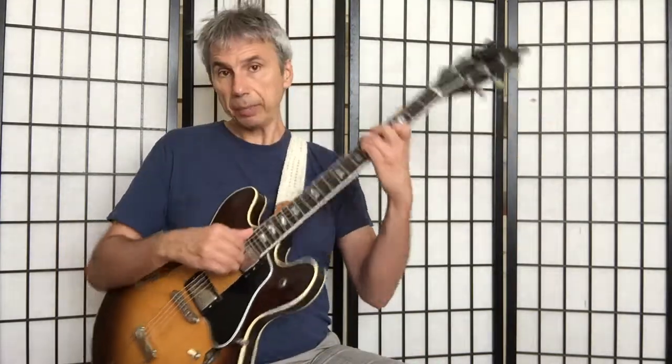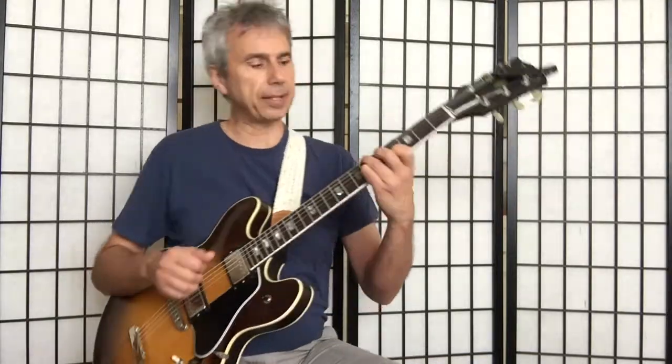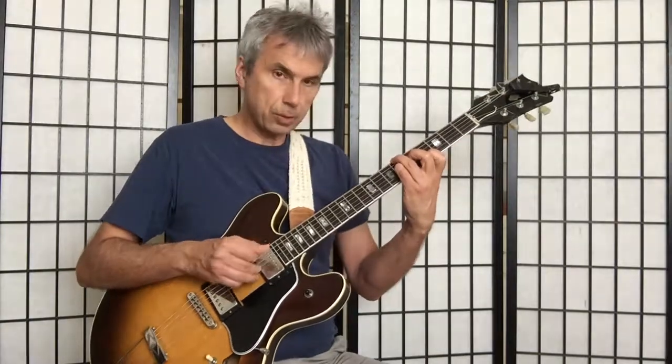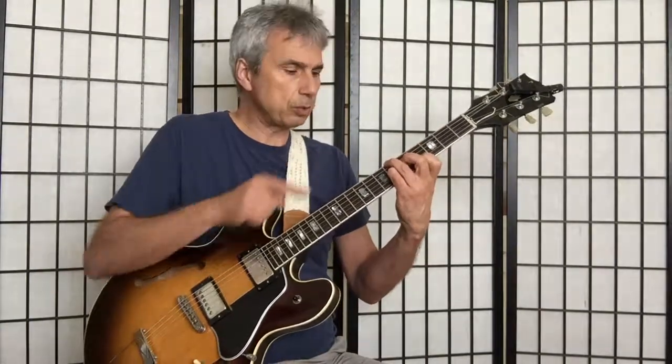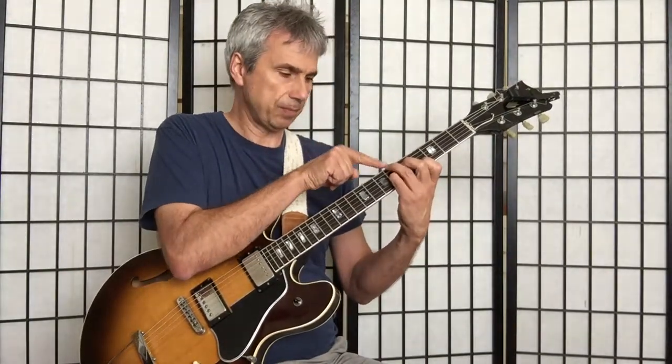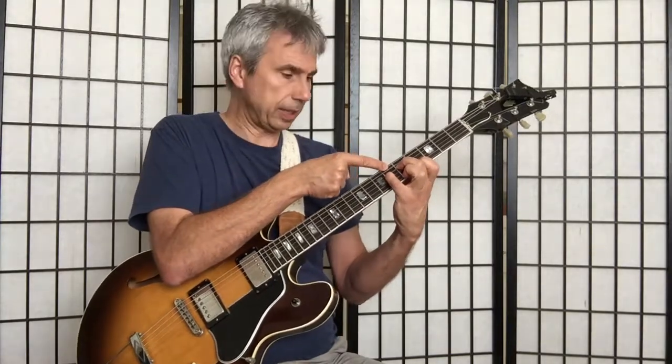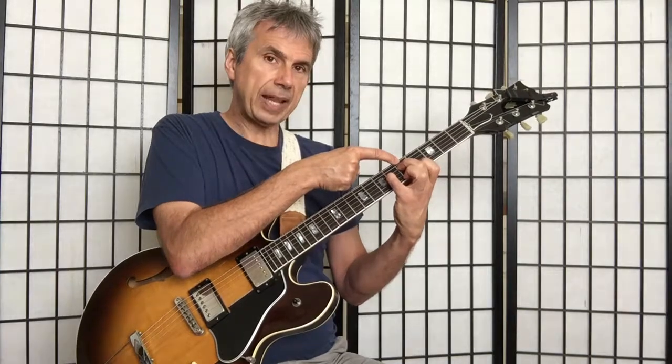All right, the next substitution that we're going to look at, it may or may not be thought of as a substitution. It could simply be an alteration of the E flat. What I'm looking at is this chord. If I'm thinking of this chord as being an E flat 7 with the 5th in the bass, that 5th could be tweaked, could be altered, and I could simply flat it.